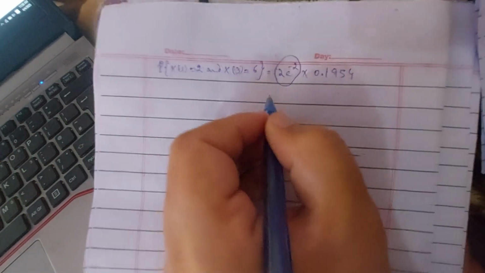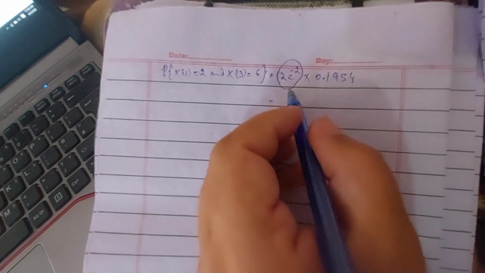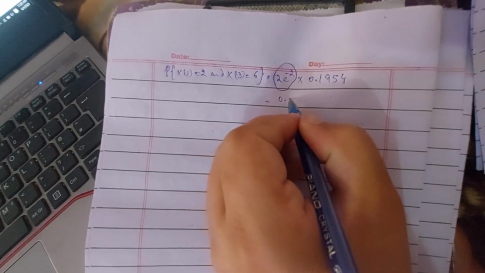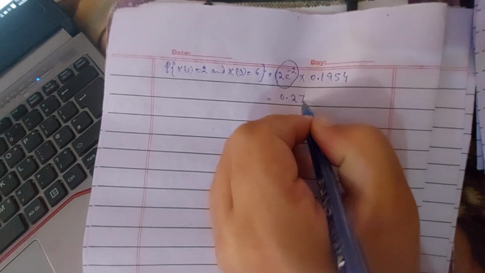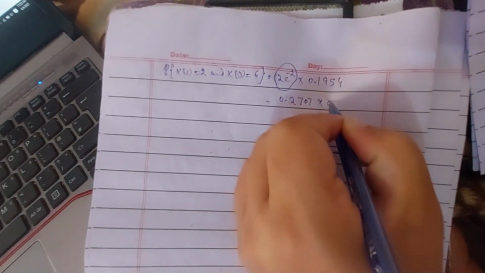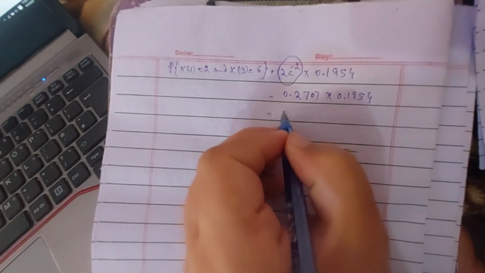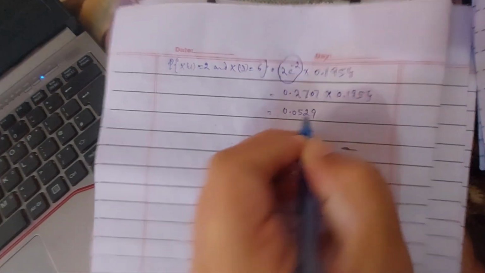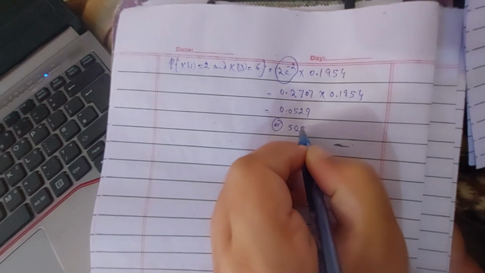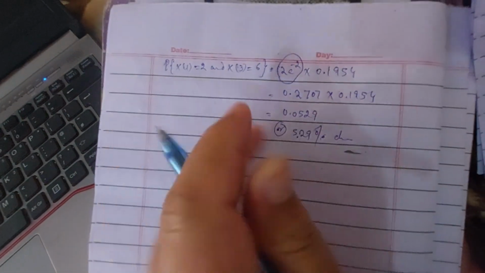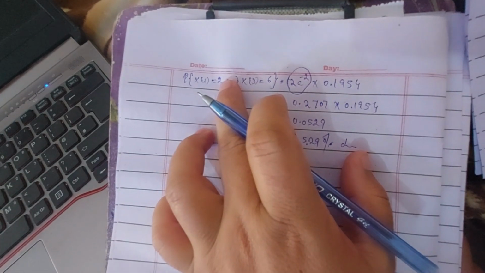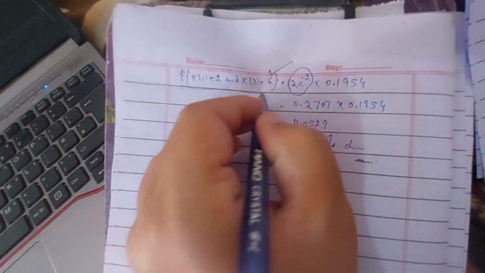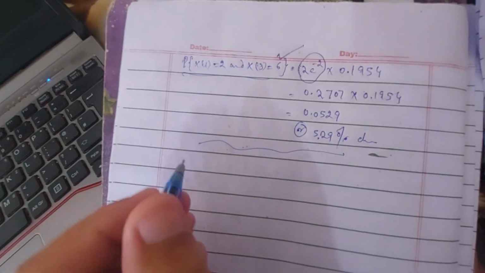Let's find a numerical value for this. 2 e raised to power minus 2 gives us 0.2707, multiplied by 0.1954. Combined it gives us 0.0529, or a 5.29% chance that in the first hour we have 2 customers arriving, and in the third hour we have 6 customers arriving overall. Okay, so B is also done.